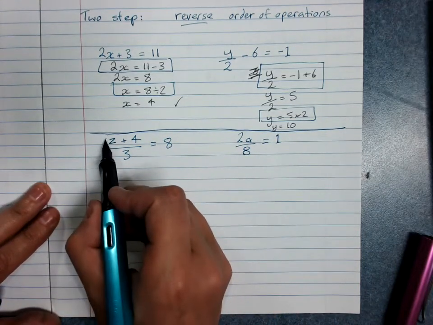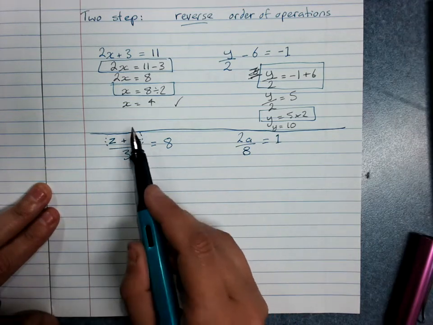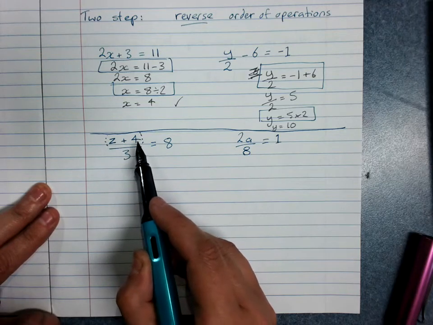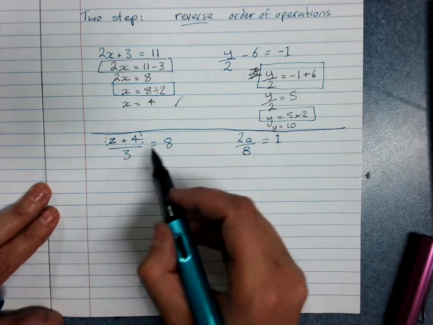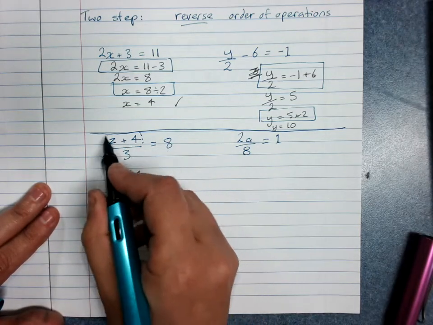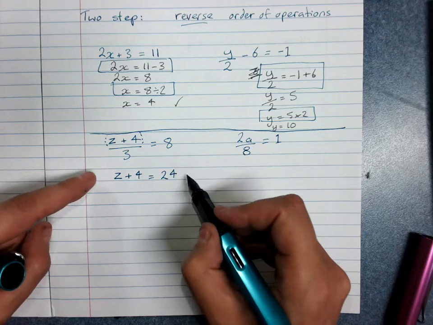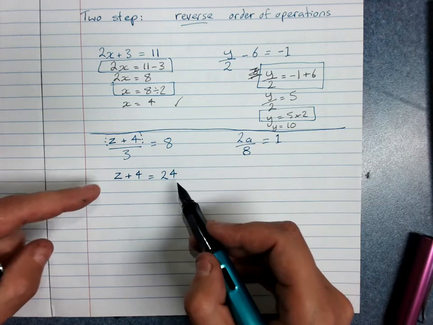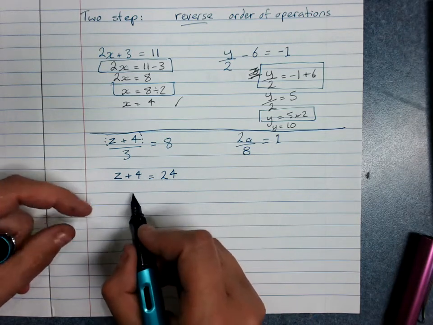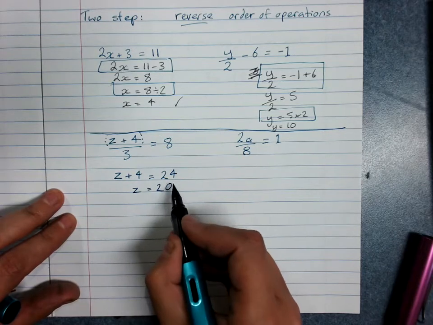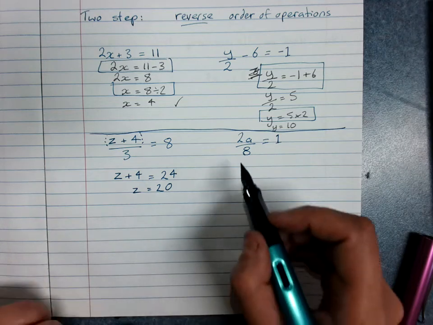Now remember, there's invisible brackets around a sum on top or bottom of a fraction. So this was done first. Z plus 4, Z had 4 added, and then the result was divided by 3. So we've got to times both sides by 3. Z plus 4 is what's left. 8 times 3 is 24. So see how I skipped that line, but it's quite clear what I did. Now I've got a one step, I've got Z and 4 was added and I got 24. I've got to take 4 away from both sides, Z equals 20. So it's acceptable to show that much working for a two-step.